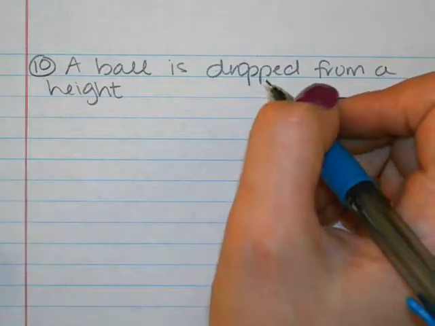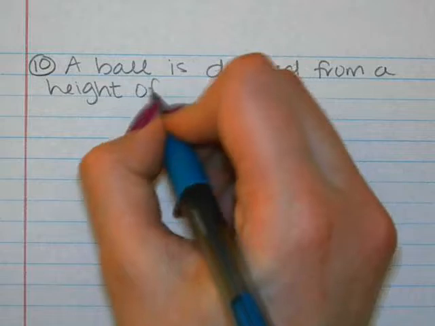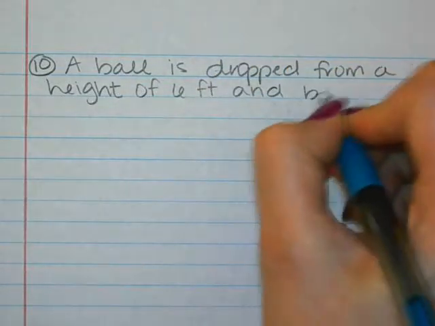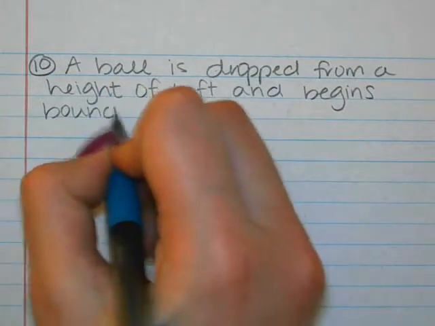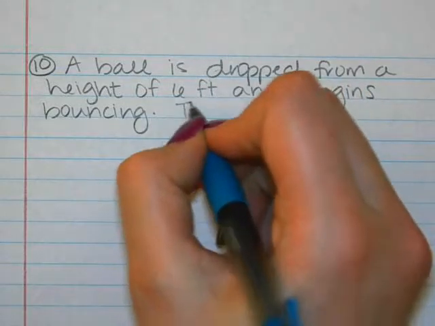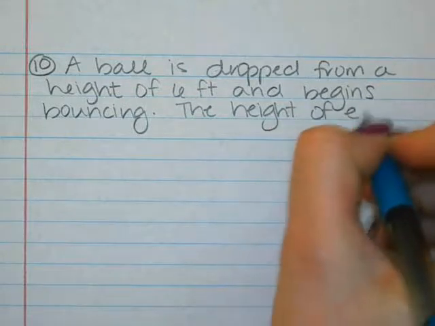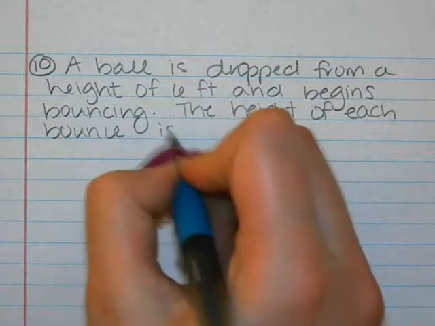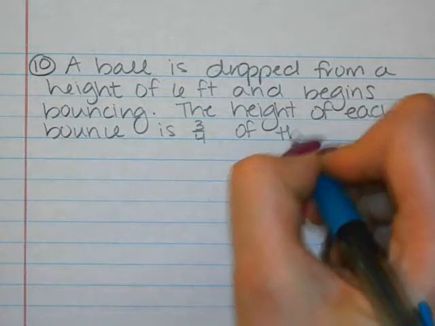A ball is dropped from a height of 6 feet and begins bouncing. The height of each bounce is 3/4 of the previous bounce.